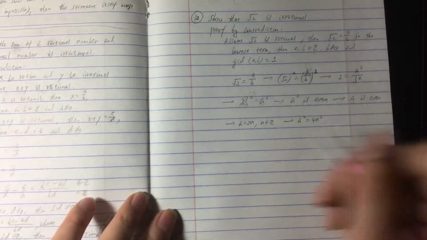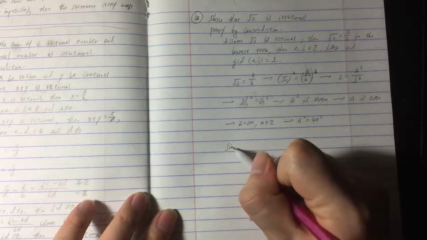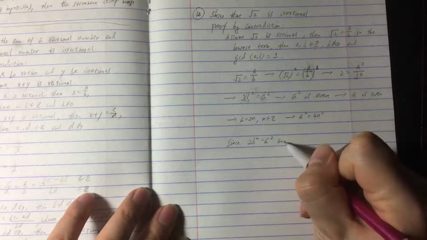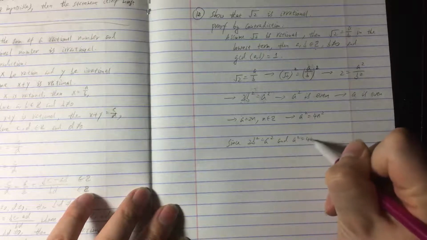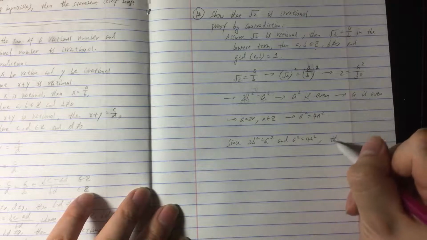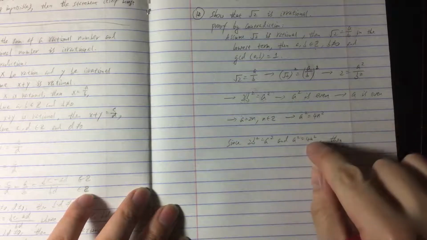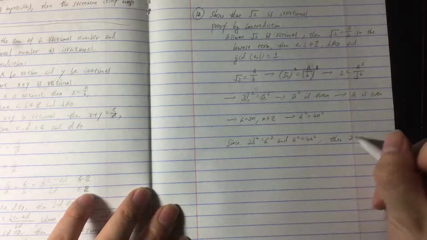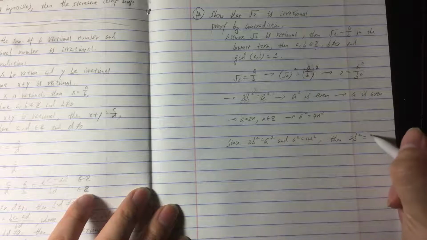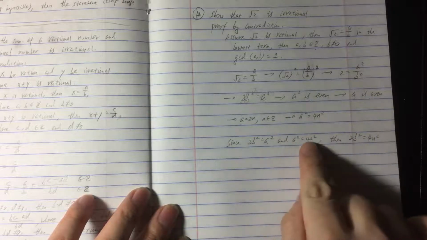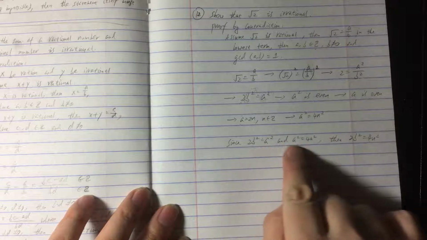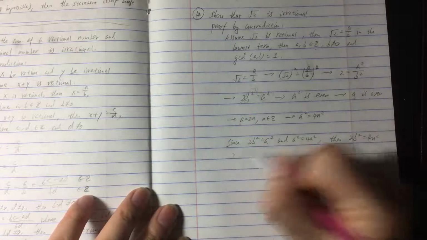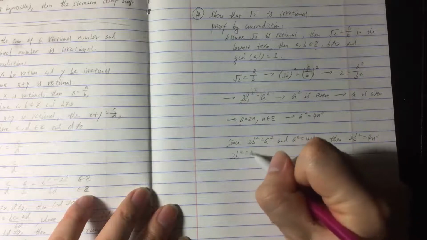Then, since 2b squared equals a squared, and a squared equals 4n squared, I can plug in here, so 2b squared equals 4n squared.